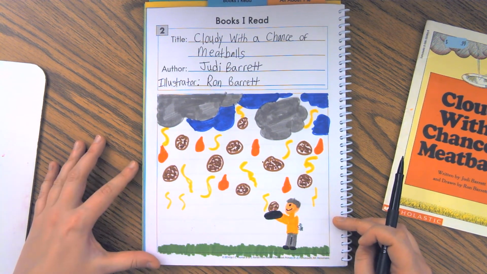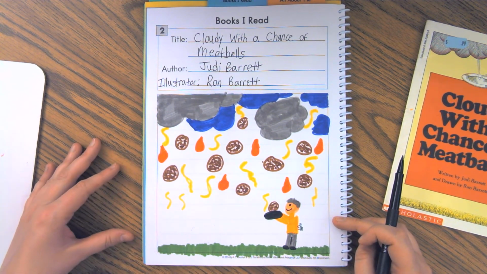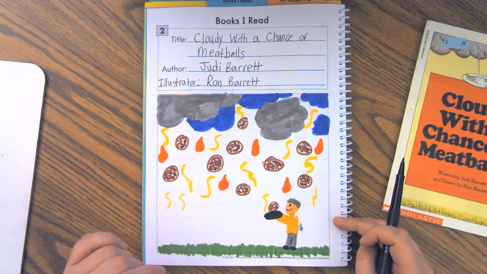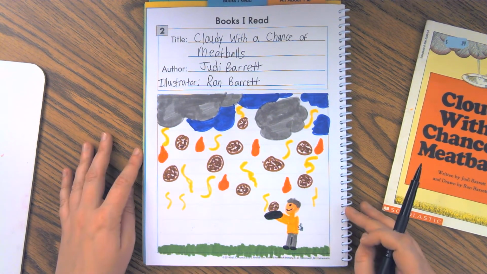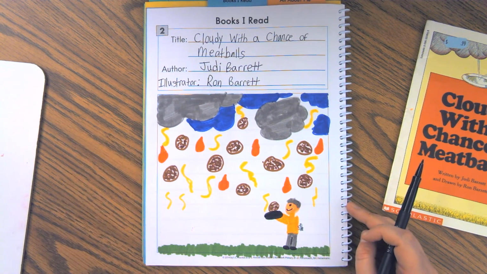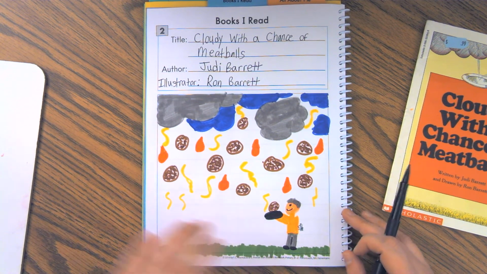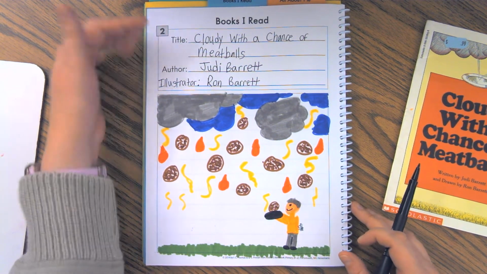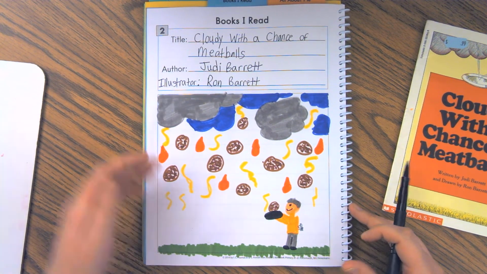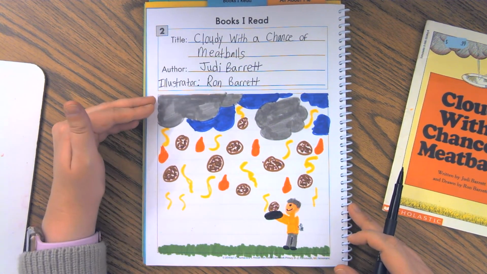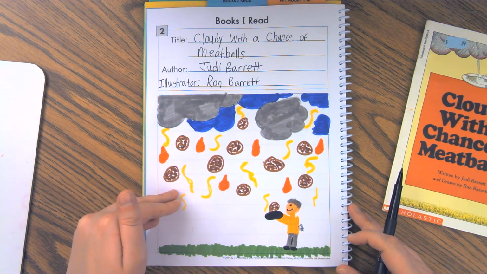So I decided to add these details to help me remember what the story was about, and because I had fun drawing it. It was one of my favorite scenes in the movie when it was raining meatballs. Movie and book, when it was raining meatballs. So again, when you're adding a book to the books that you've read, you do the title, author, and illustrator, and then you draw a picture to help you remember.